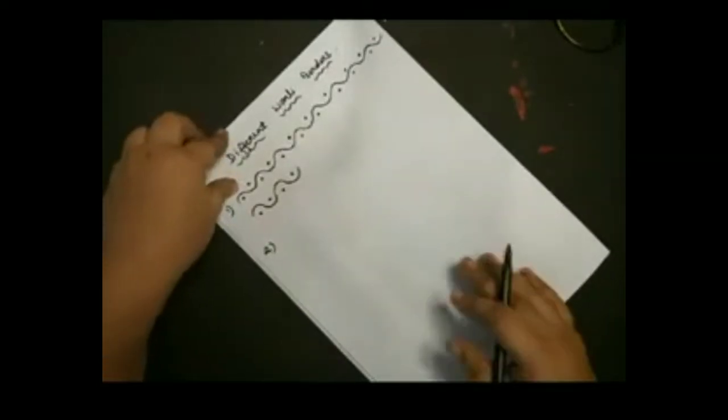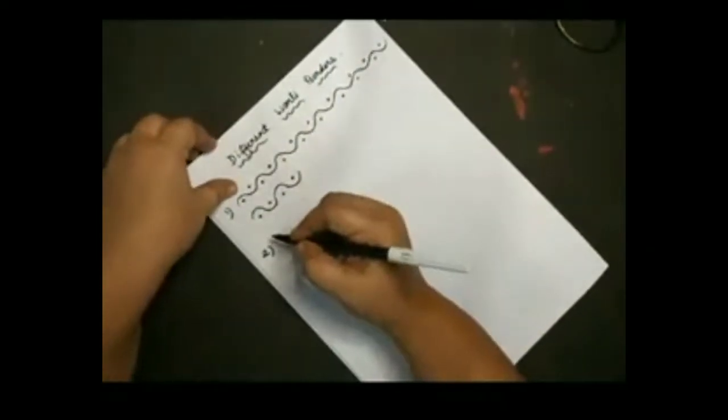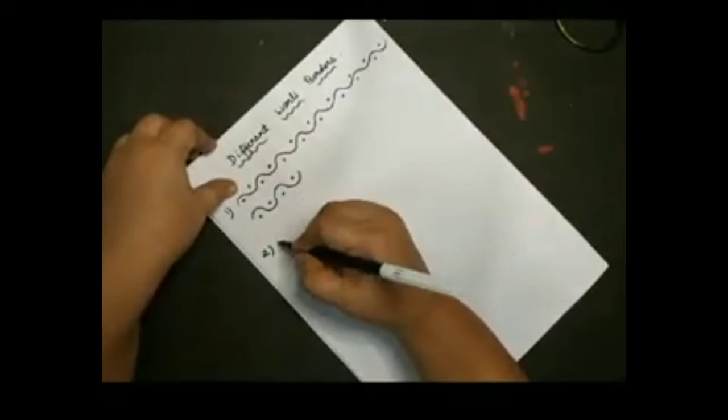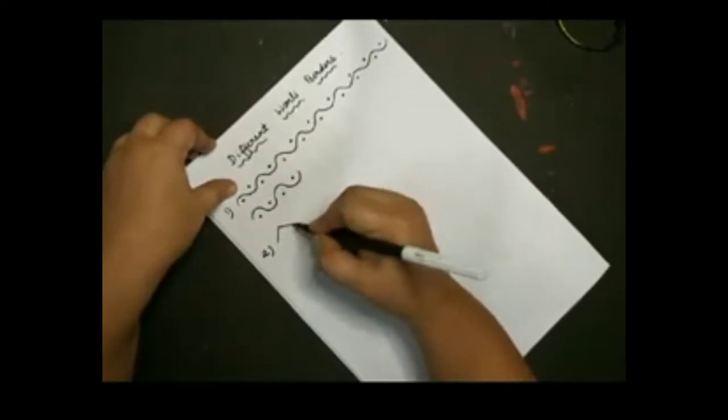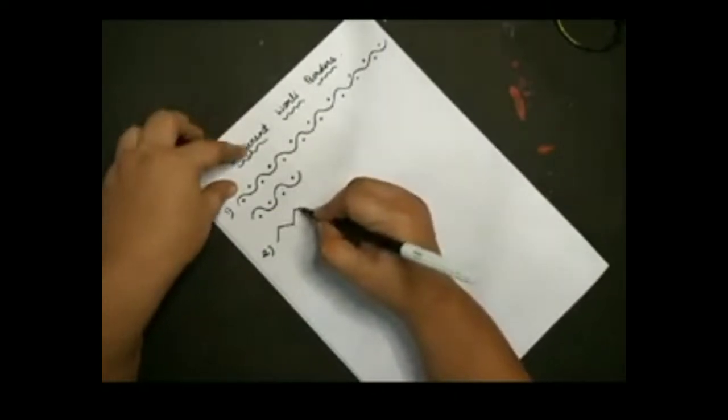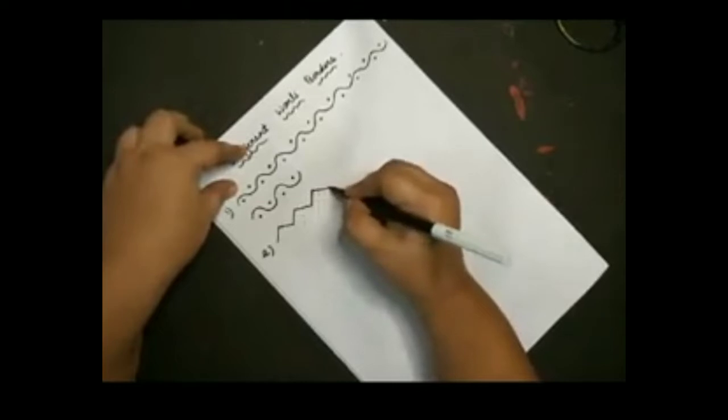Now we'll go with the second border. I'm explaining in a very simple manner, not difficult at all. We did these C's, now we will go with V's. Up mountain, down mountain.